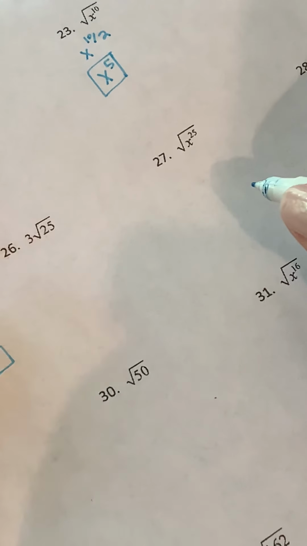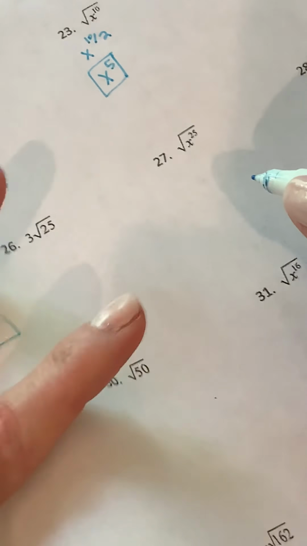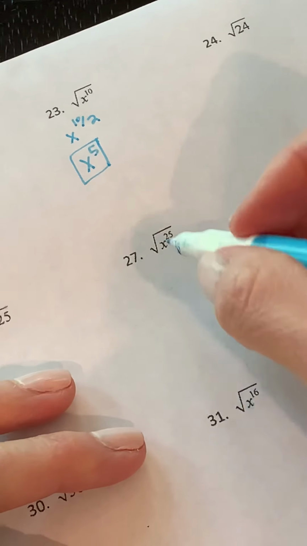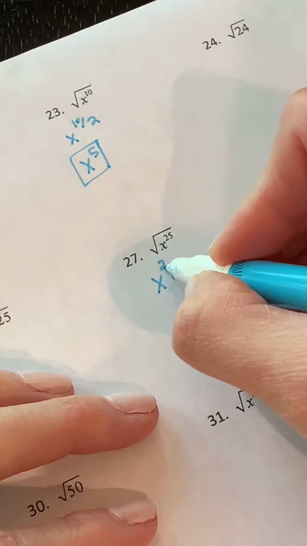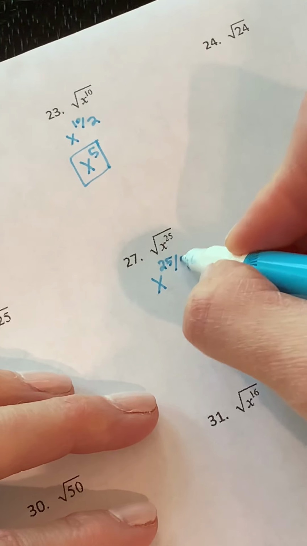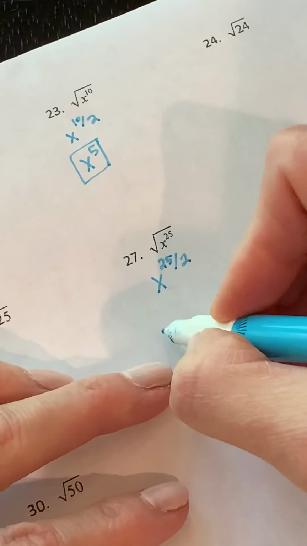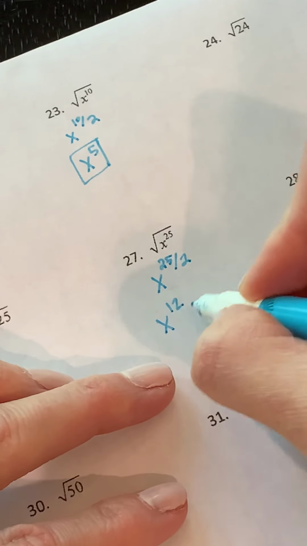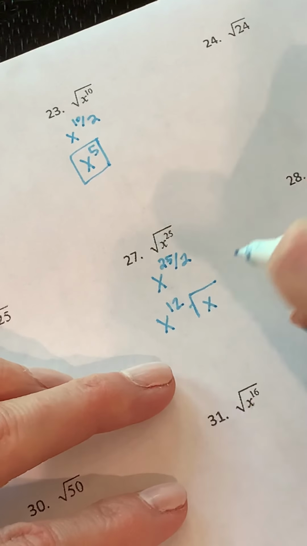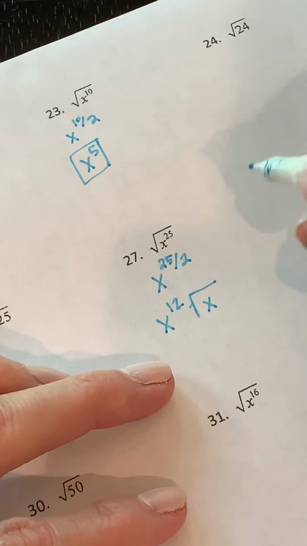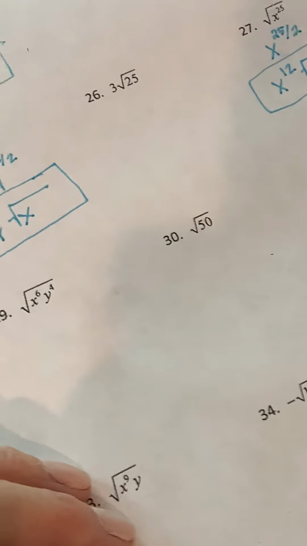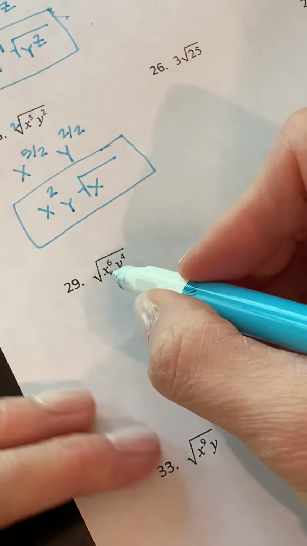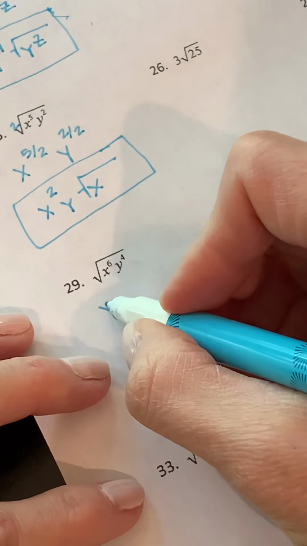27, this is an odd number. So I know I'm going to have a remaining x in there. But let's see how many times that goes into it when I divide. 2 goes into 25 12 times. And then you're going to have that remainder underneath. That's your final answer there. Okay, 29. These are both even, so I shouldn't have any remainders.